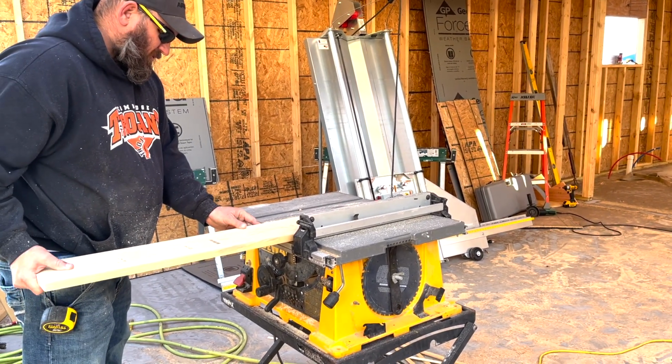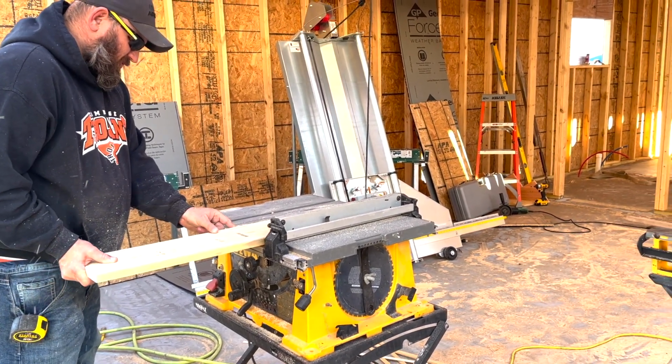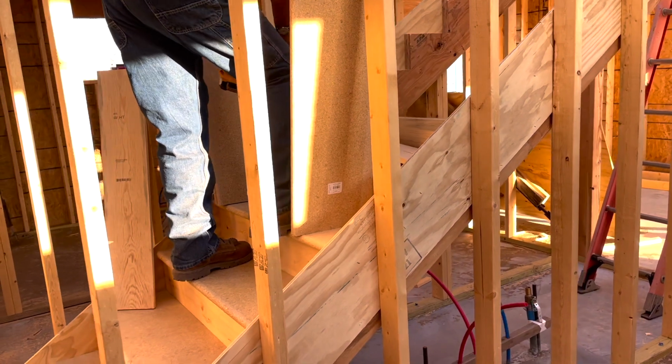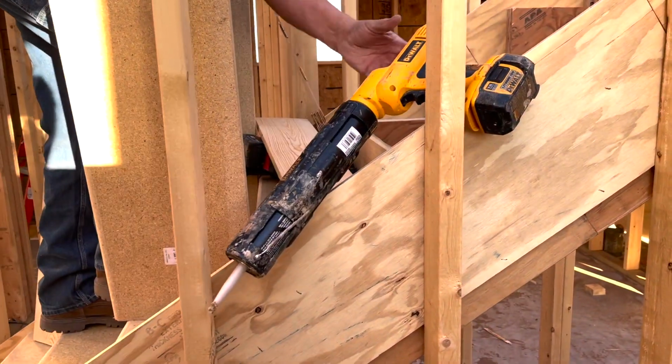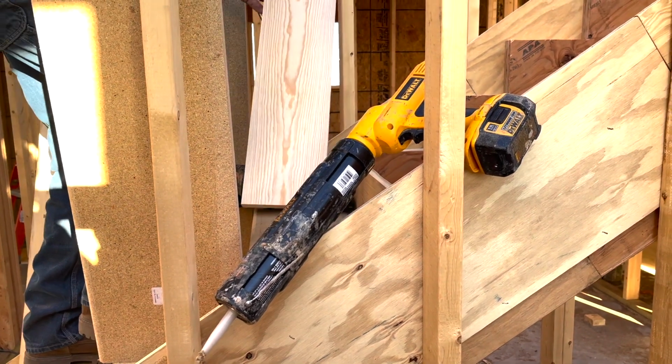Welcome back to Foundation Homestead. Today we're going to share with you the process of how Dad built the stairs for the barn. There's a lot that goes into building them and designing them. We hope you find this video helpful.